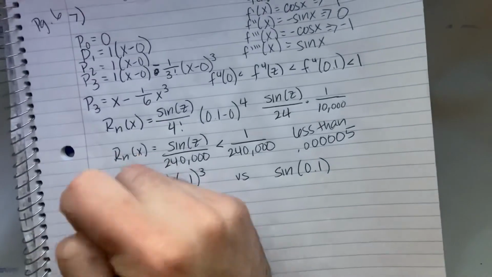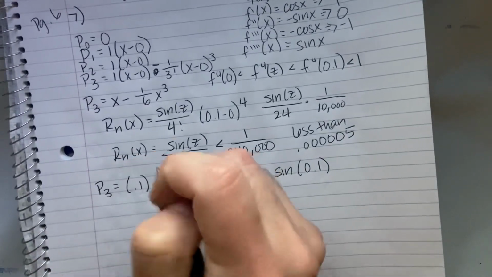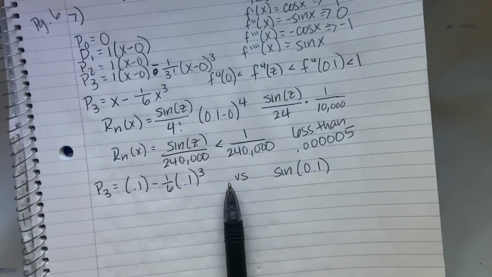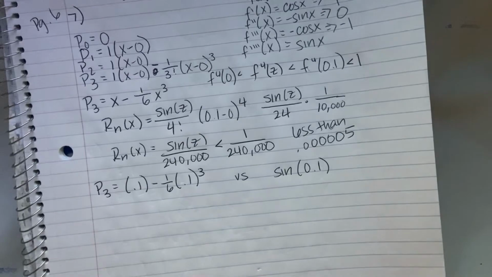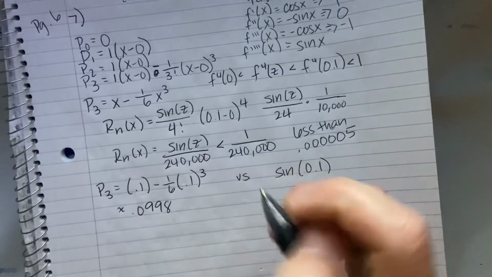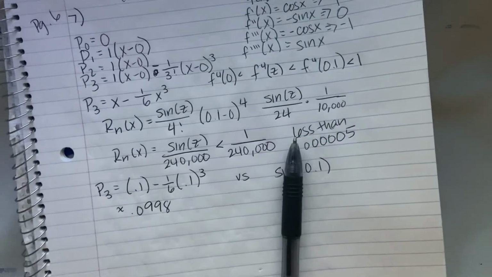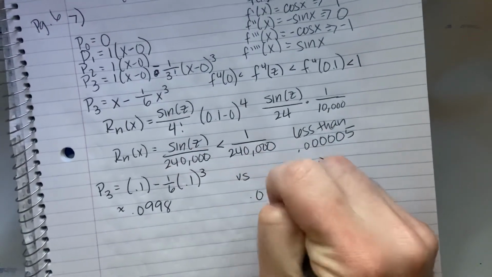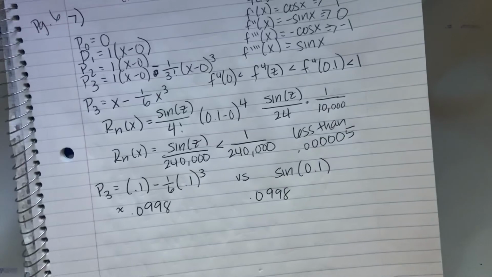So this thing is 0.0998333333. What is the sine of 0.1? It's 0.09983341.